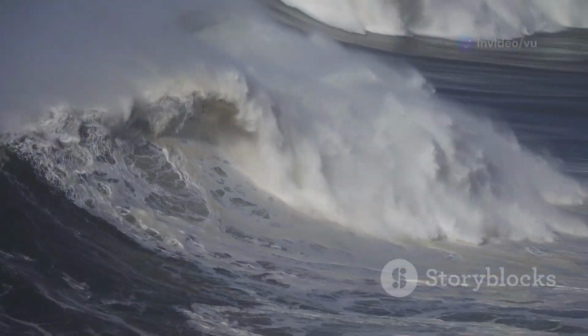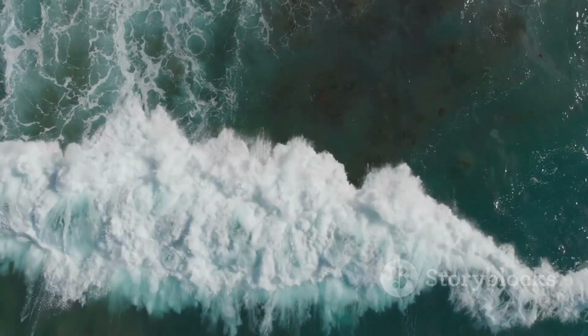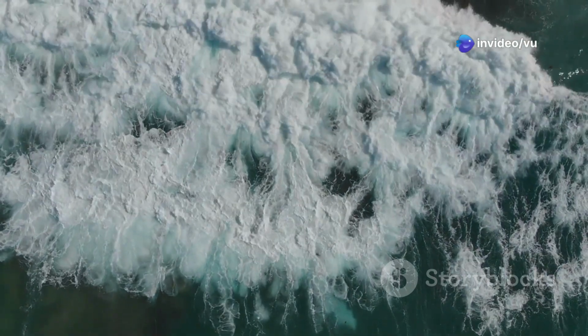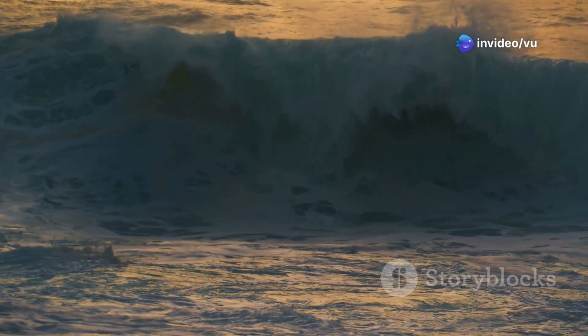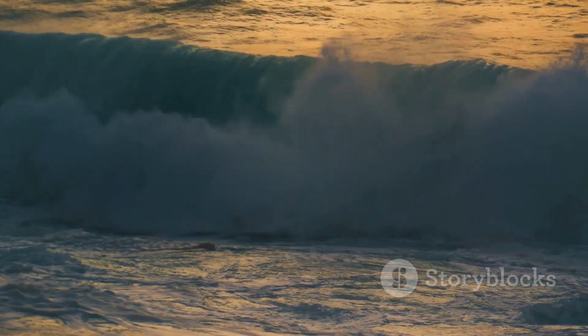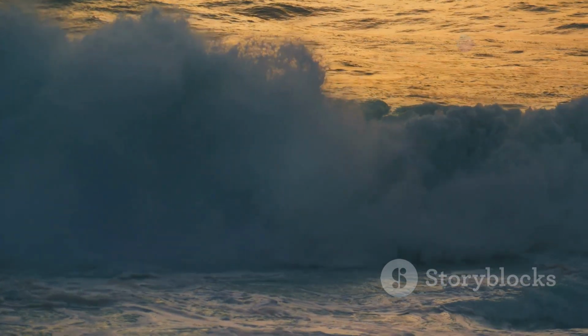Section 4. Waves versus tsunamis, a tale of two forces. The difference between regular waves and tsunamis is vast, almost like comparing a gentle breeze to a raging storm. While both involve the movement of water, their scale, power, and the mechanisms behind them are distinct. Regular waves are often rhythmic and predictable, whereas tsunamis are sudden and catastrophic.